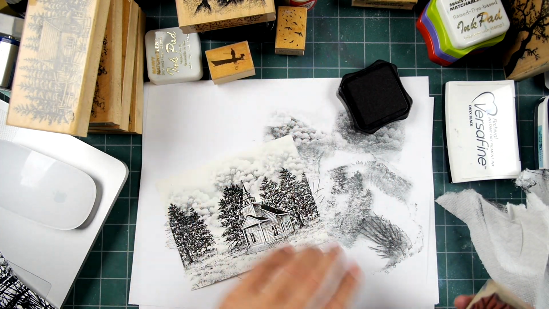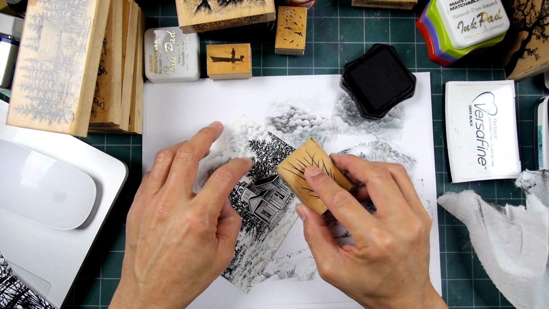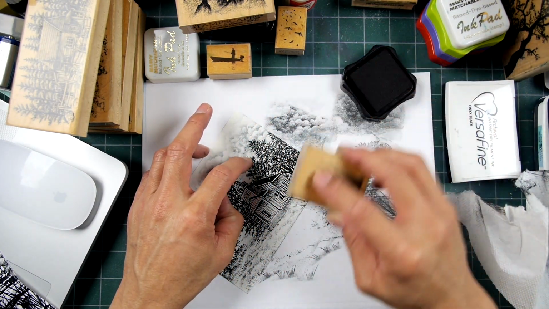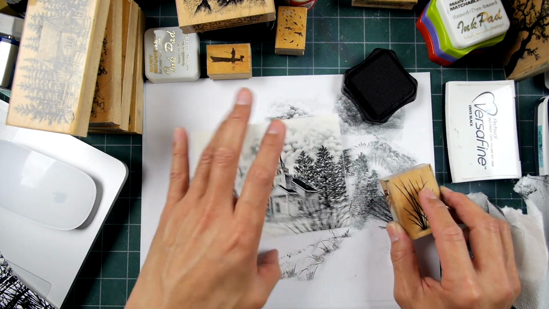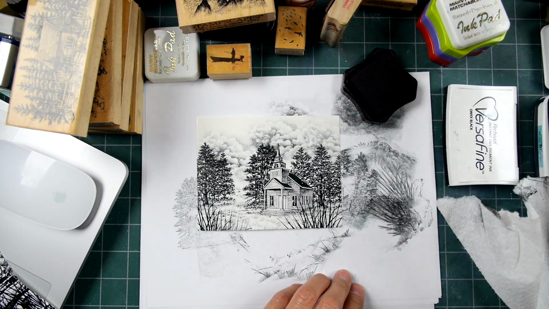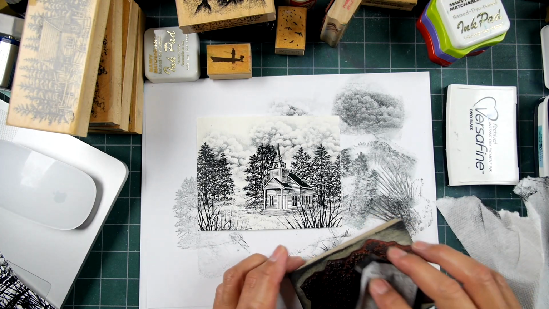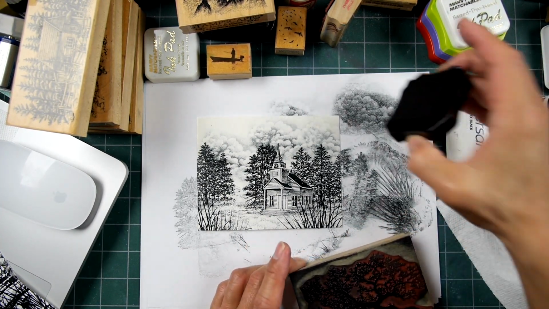Sky imagery, filler imagery. How about some foreground in here? Like this, to really balance off and anchor the scene like so. And let's try our oak branch.